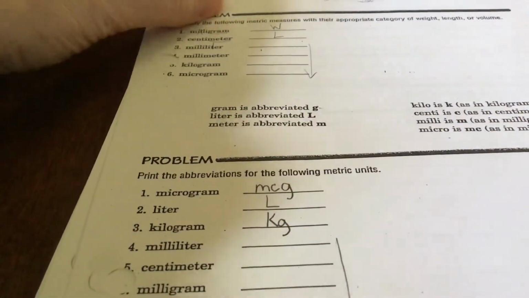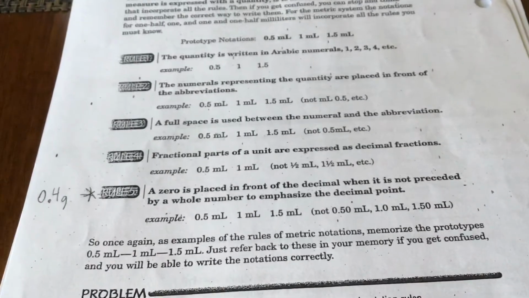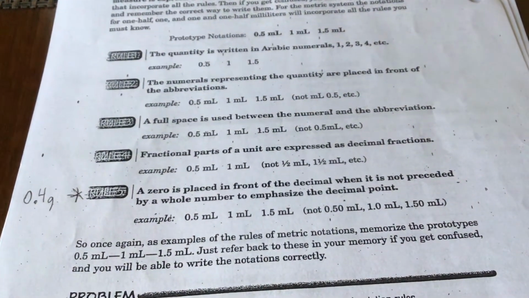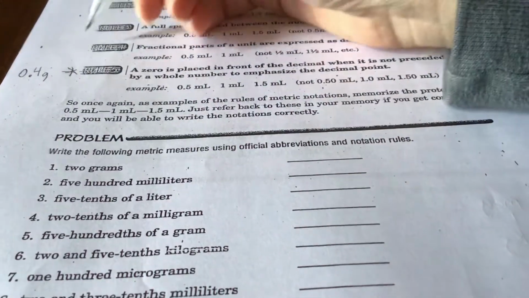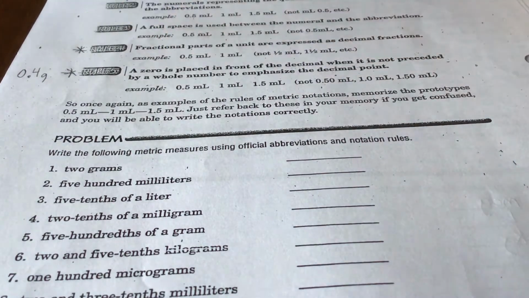Let's turn to the next page. The next page at the top shows 5 rules that are used for medical notation. The 2 very important ones when you are dealing with medical notation are rule number 4 and rule number 5.